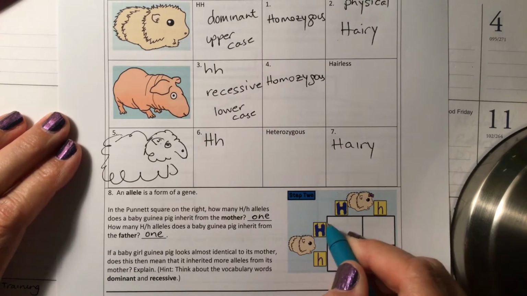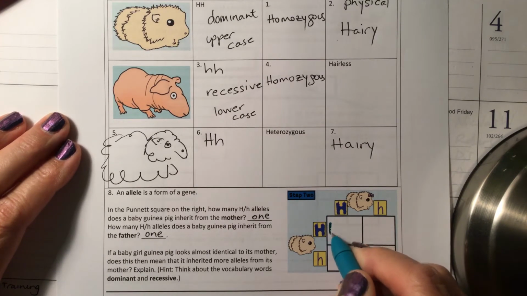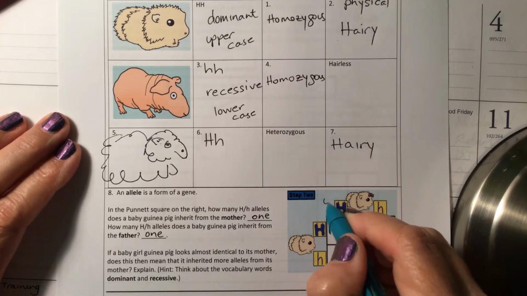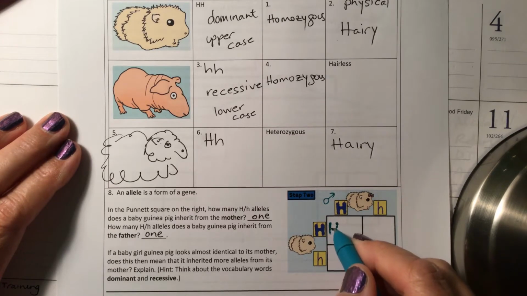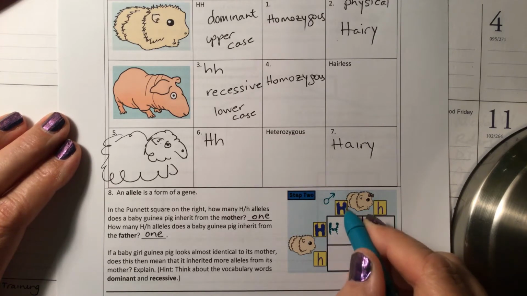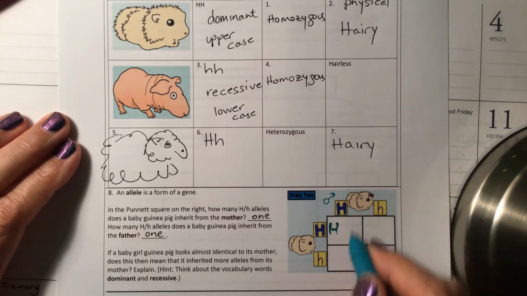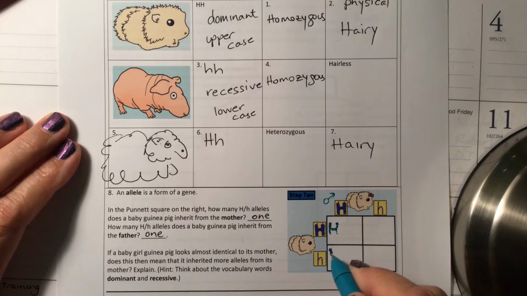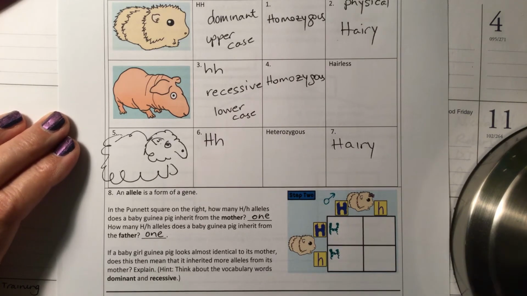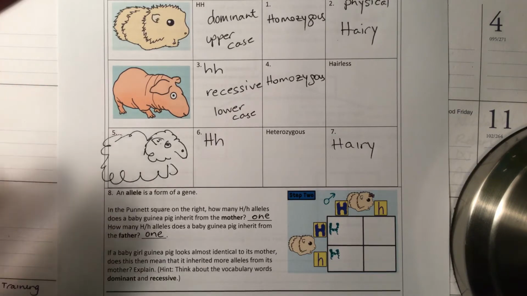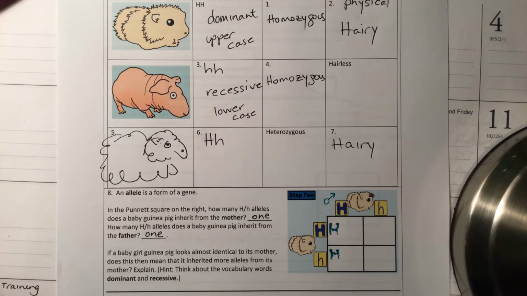So I'm going to go ahead and draw a big H. We're going to say this is the dad. And big H from the dad from here. And the dad also gives this baby a big H. And the other day when I was doing the Punnett squares, gosh, it seems like it was days ago, it was yesterday, I used different colors, and I drew circles and arrows and whatever. I don't know if that was helpful.